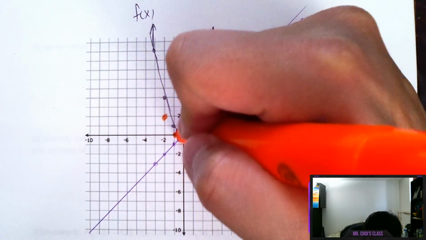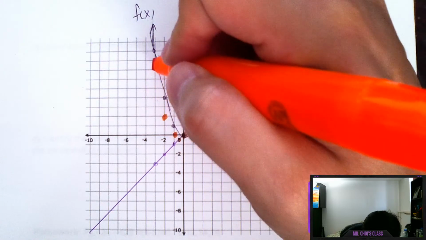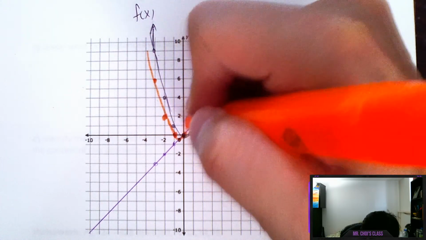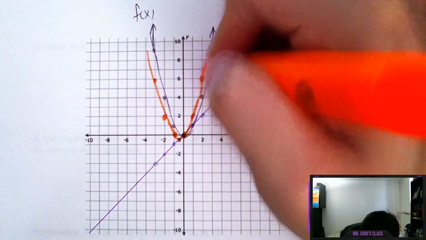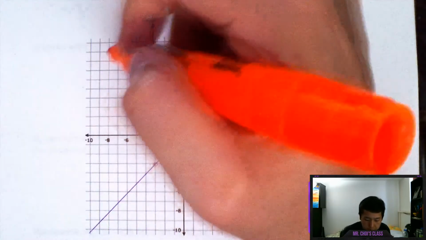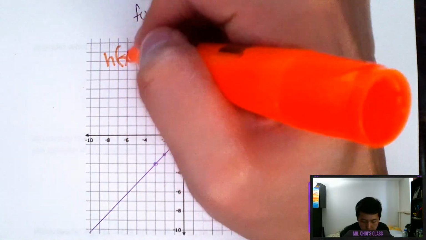So that's going to give me a point here, and I can graph that as accurately as possible to something that looks like this. And so that would be h of x.